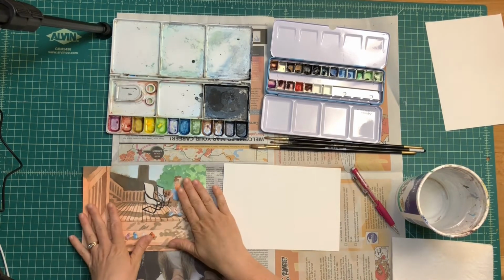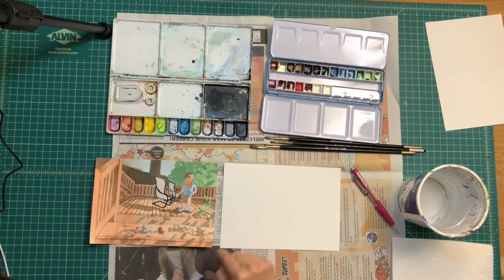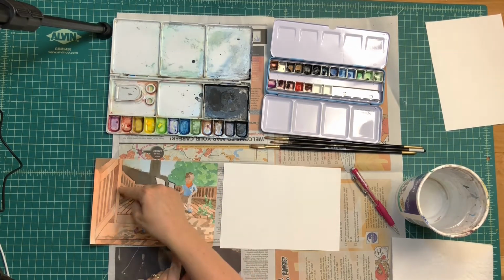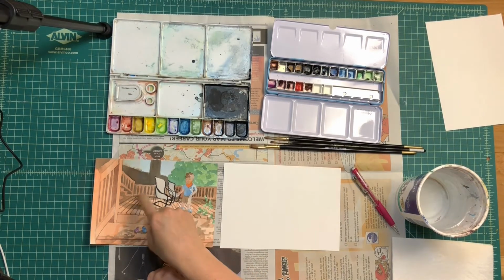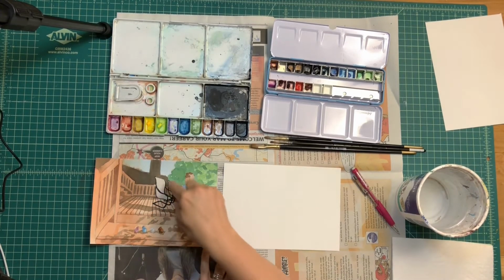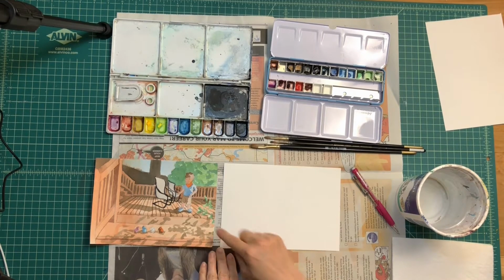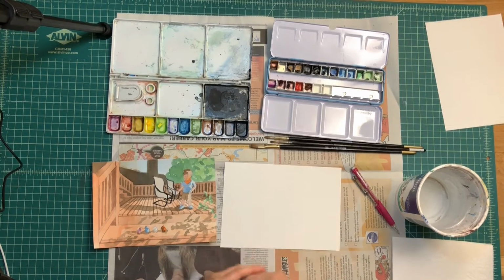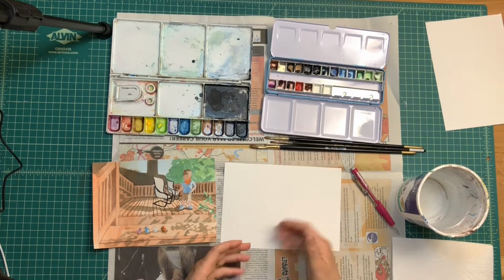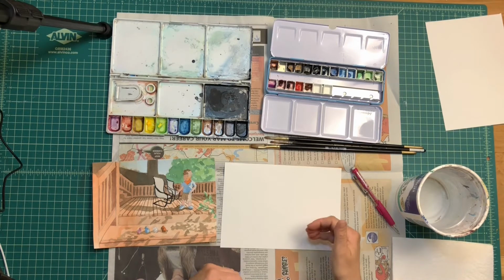Now I'm going to take a look at this, and I'm going to decide, what do I want to simplify? Do I want to take out all of these vertical lines that are the porch railings? Do I want to take out some of these lines that are on the porch? Do I want to take out these chairs completely? I really like the shape of some of these shadows. Do I want to start to connect some of those shadows and make them the things that I emphasize? So you're choosing, what do you want to emphasize? What do you want to get rid of?